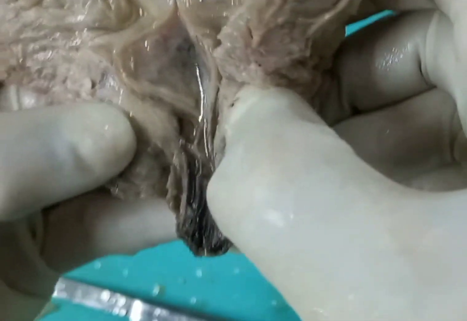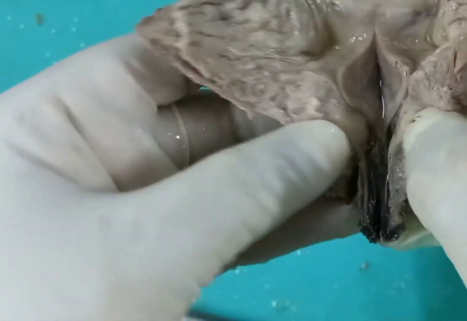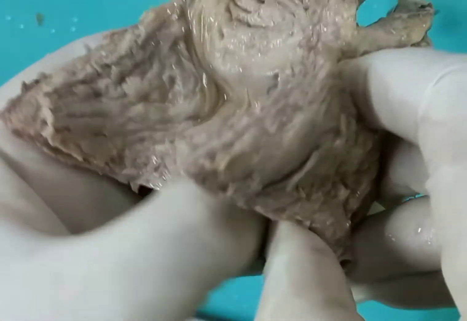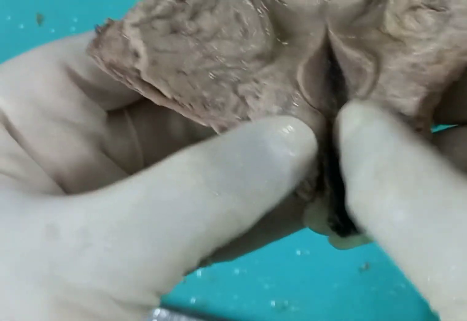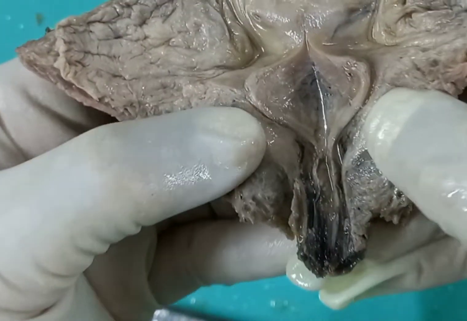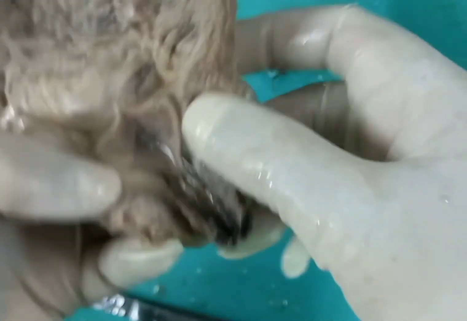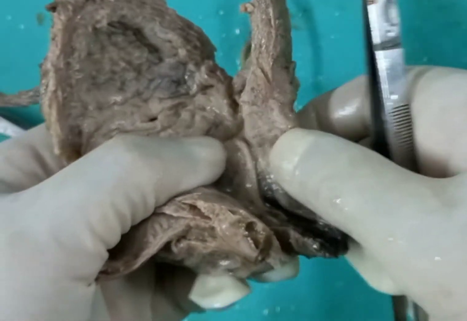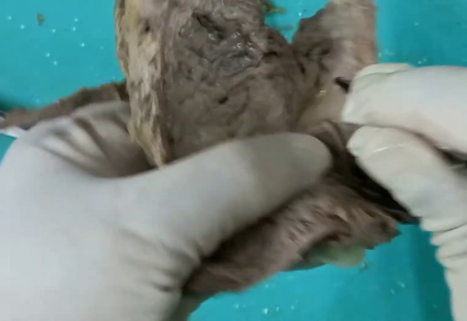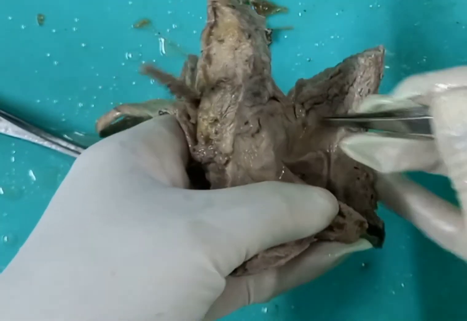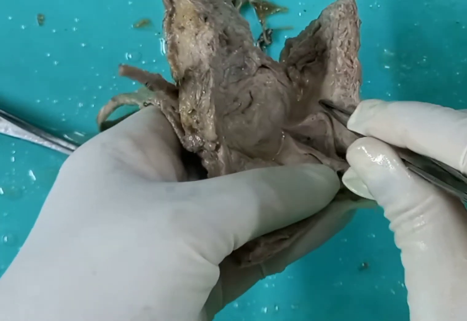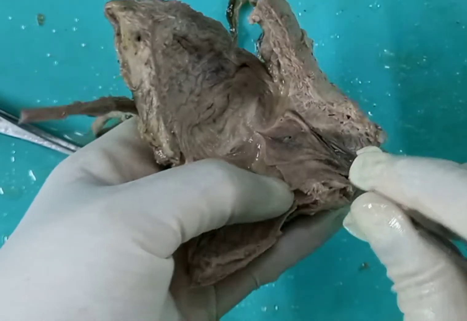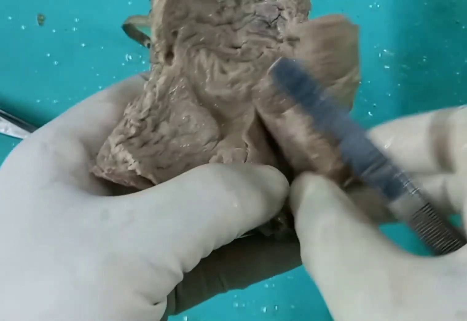See here, the section is passing through the prostate, through the internal urethral orifice. The section is passing through various lobes of the prostate, and then this part is the prostatic urethra. In the lower part it has come. Yes, see this. This was the internal urethral orifice, if you can see here.